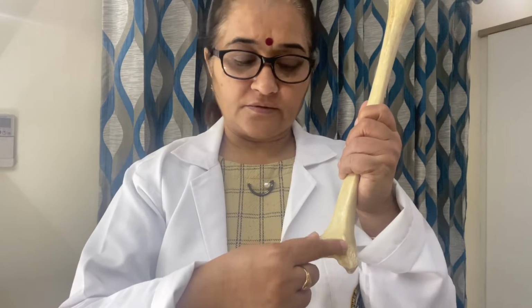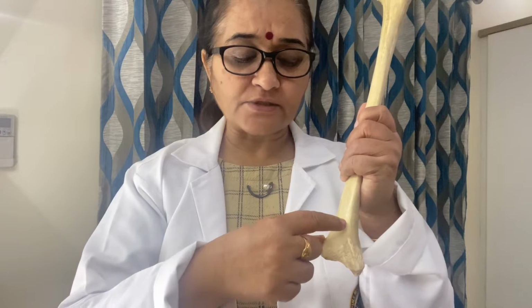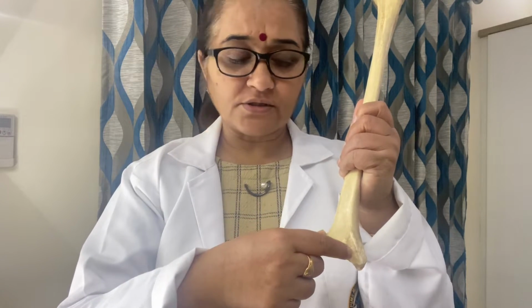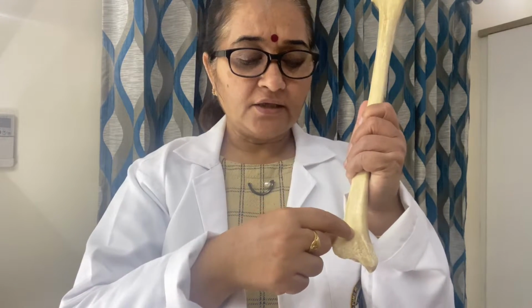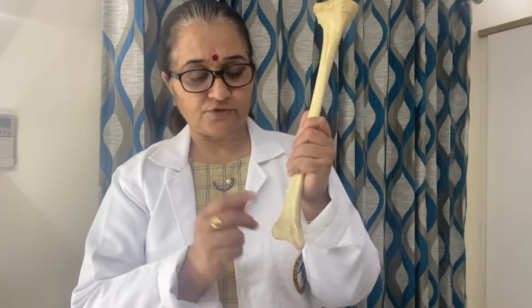From medial to lateral side, the different tendons which are related are tibialis posterior tendon. Then comes the flexor digitorum longus. Then comes the artery, that is posterior tibial artery. Then comes the nerve, that is tibial nerve. Then comes the flexor hallucis longus. So these are the tendons, vessels and nerves which are related to the posterior surface of this.